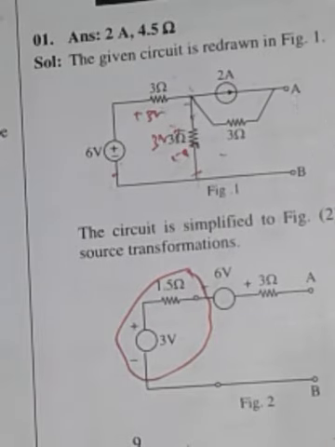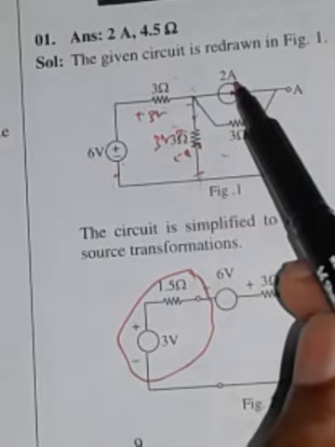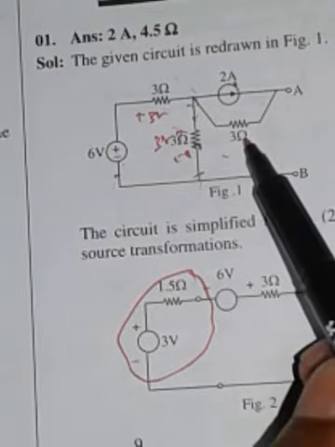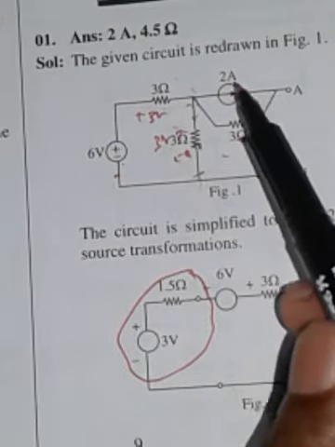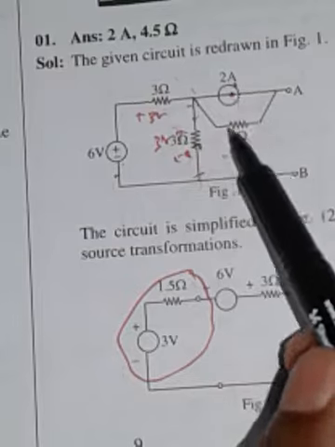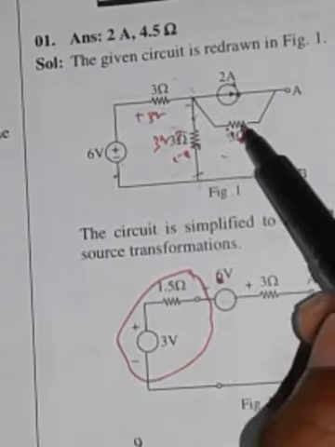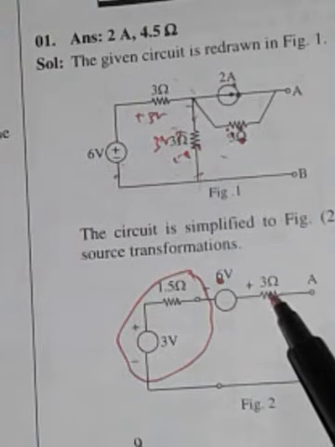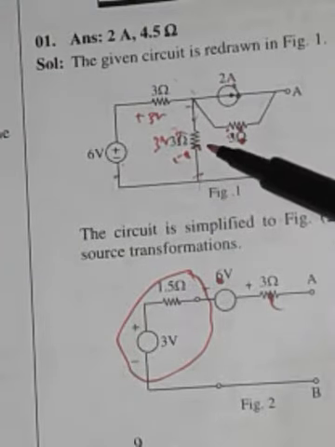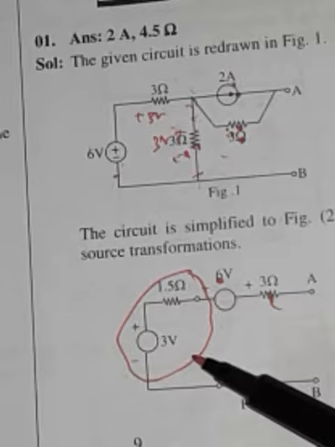The next part is a 2 ampere source in parallel with a 3 ohm resistance. If you do a source transformation, it will be 2 into 3, which is 6 volt, in series with this 3 ohm. After simplifying, we get this figure.